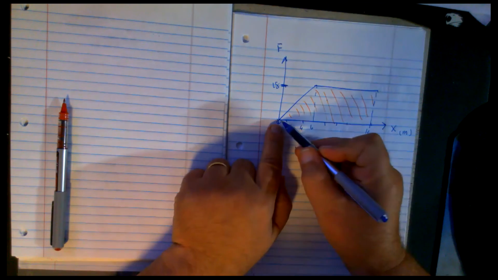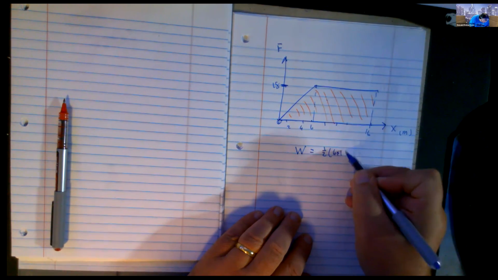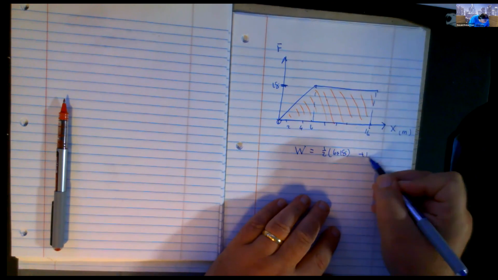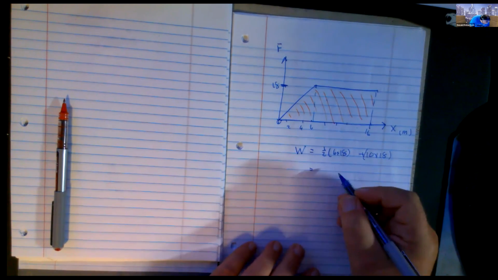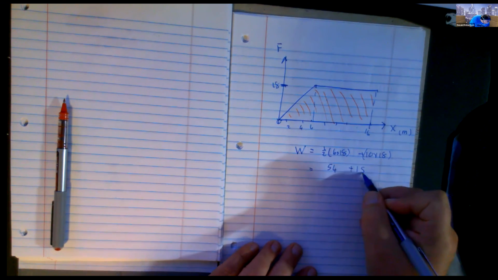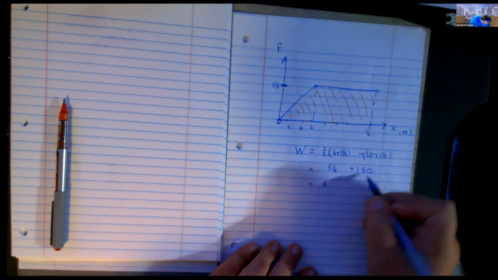So what's that? 6 times 18. So the triangle is a half of 6 times 18. And then 10 times 18. And there's a mistake in this, but I know I've made the mistake, so that's good. That's 54, and that's 180. So that's 234, I hope.